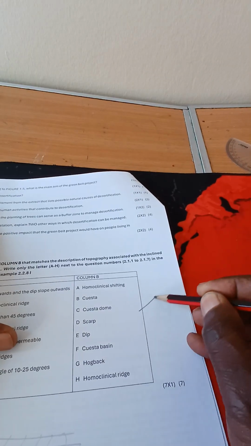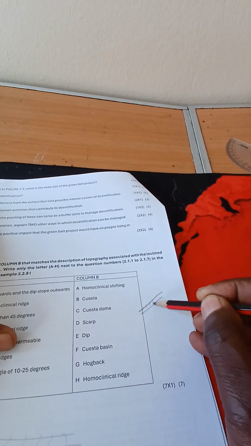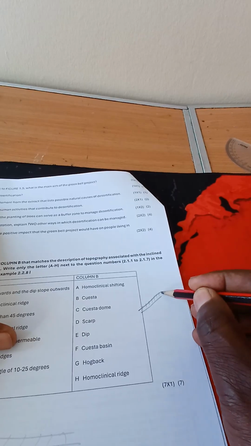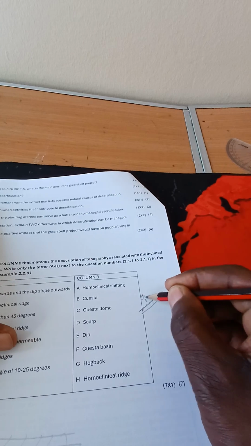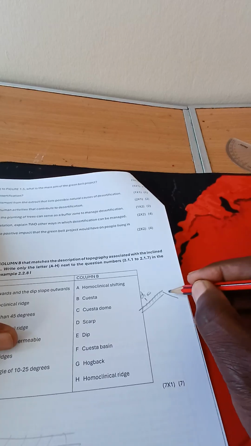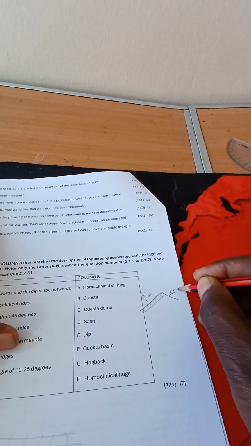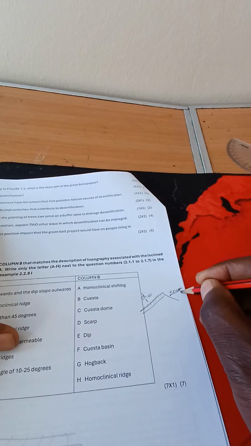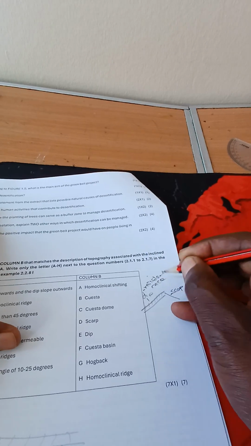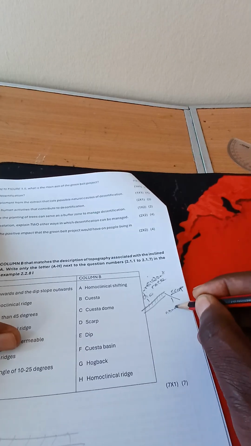So your cuesta is more like this. This is your dip slope, and it's more like this. These are the two things that make up our ridges. This is the scarp. So the dip slope is made up of resistant rock. It weathers slowly, and our scarp is made up of non-resistant or soft rock.